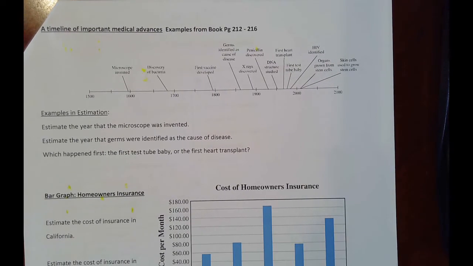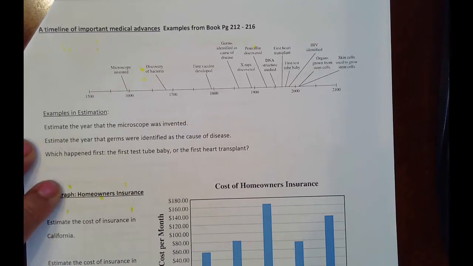Okay, so here what you see is a timeline. And all you're doing is giving an estimate. And the good thing with estimate is as long as it's pretty close, you're going to get credit for it. I mean, if your estimate is off, then I'm going to know that. But if you're close, that's good enough.